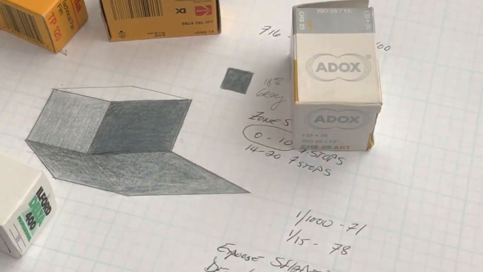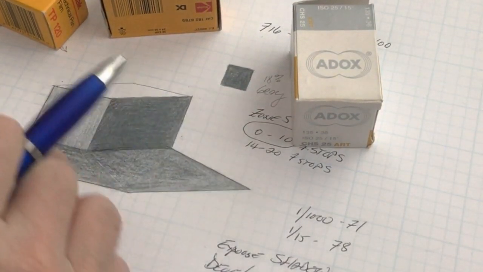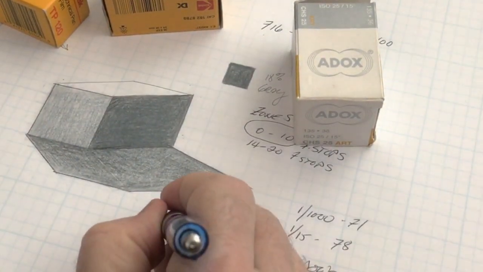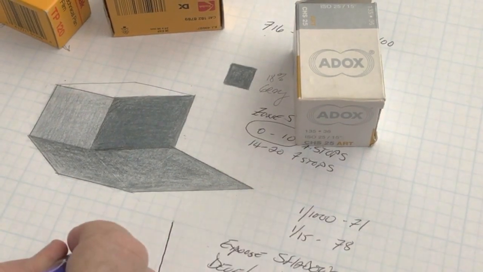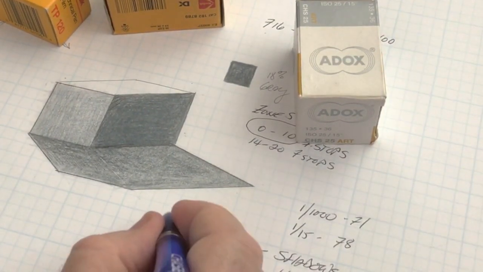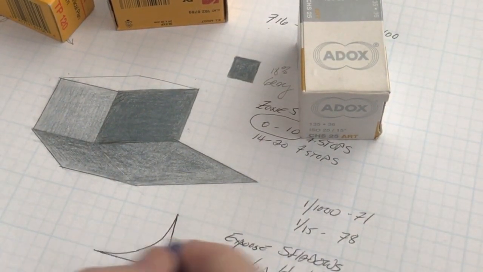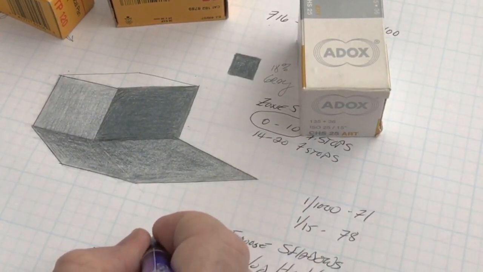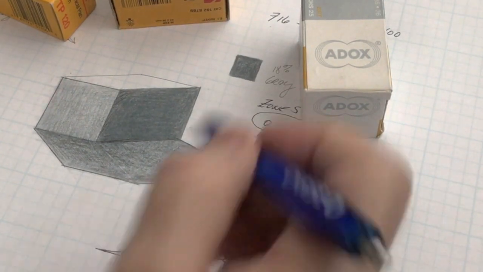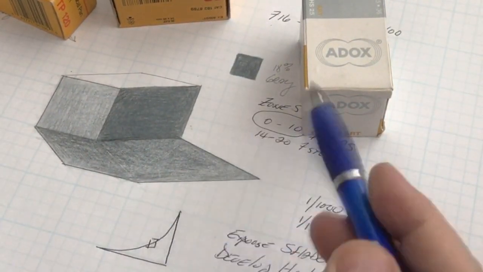The reality is that each one of these has a contrast curve. And that curve is based on a little diagram like this. Each one of these films has a unique curve, and the exposure point that you're picking is in the mid-range. It's right here. So that exposure point is here.